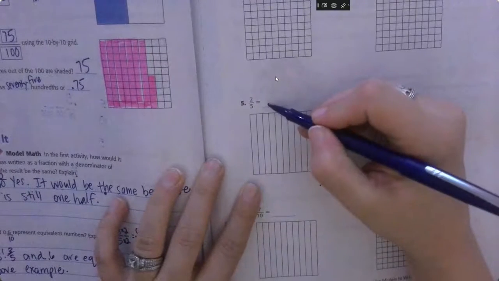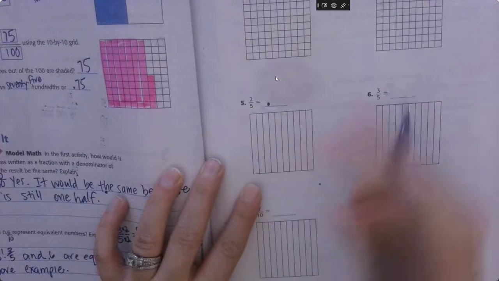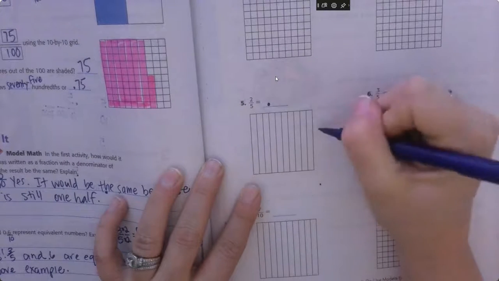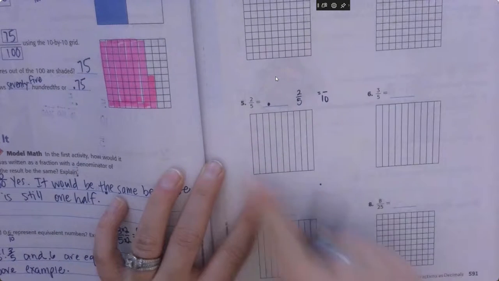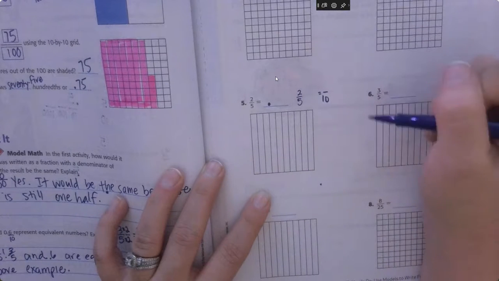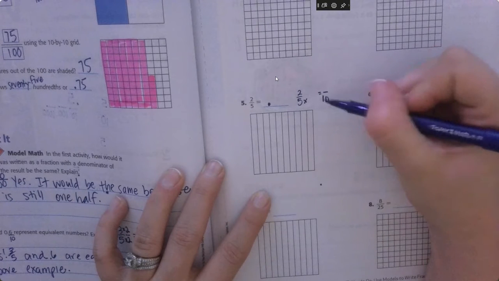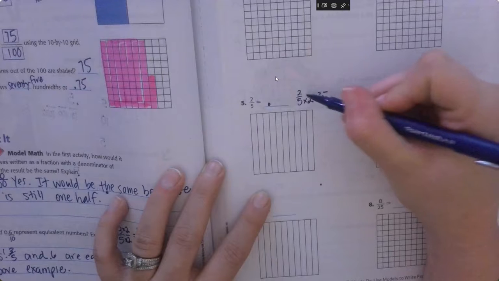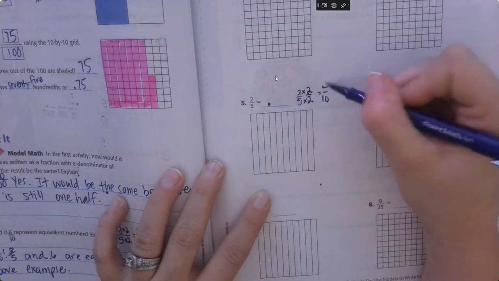Okay, and then let's take a look at number 3. If I have 2/5, what decimal will that turn into? Well, I have a model here, and there are 10 spaces, so I'm going to take my 2/5, and I know that my new denominator needs to be 10 because that's the model that the book provided, plus we need to go into powers of 10, and 5 does fit evenly into 10. 5 times what equals 10? What I do to the bottom, I must do to the top. 2 times 2 is 4.